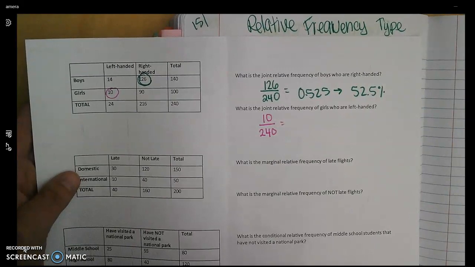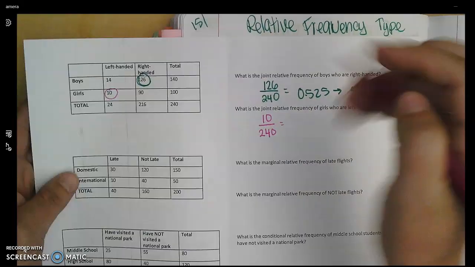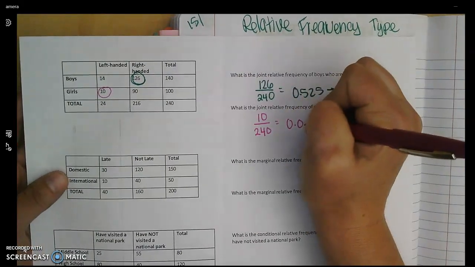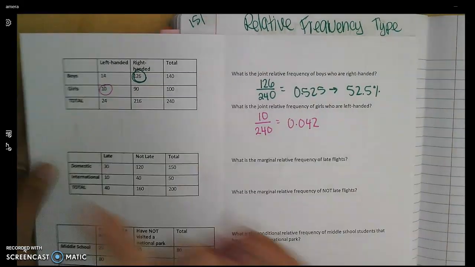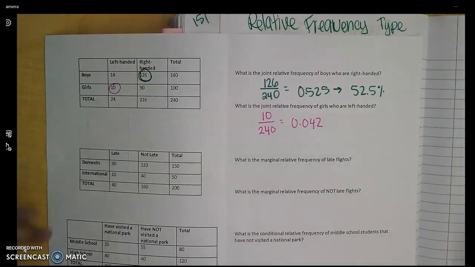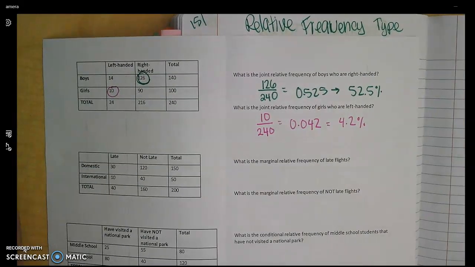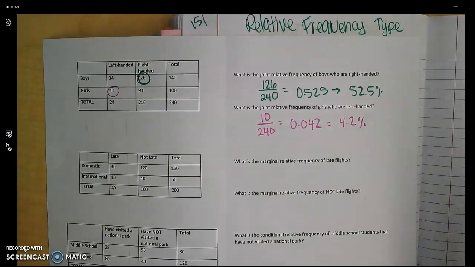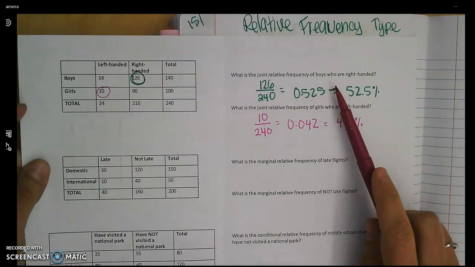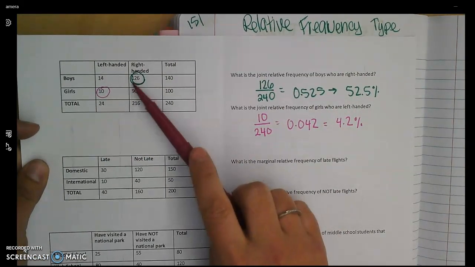So when I divide that, I get 0.042, and I had to round that. That converts to 4.2%.